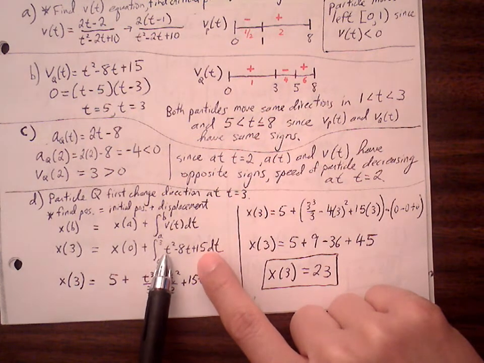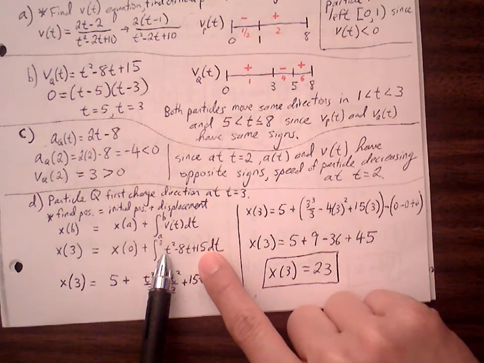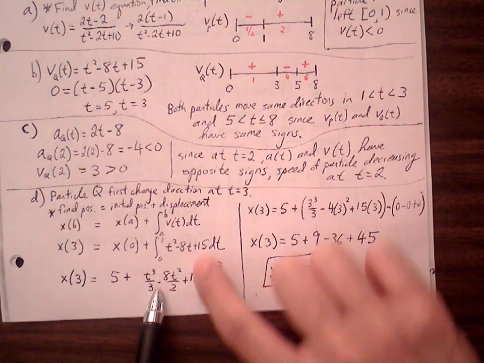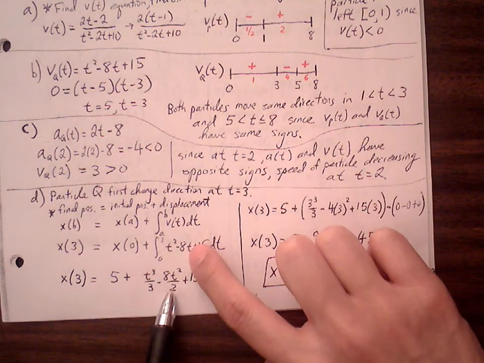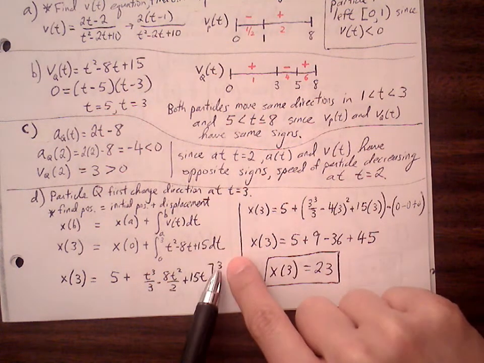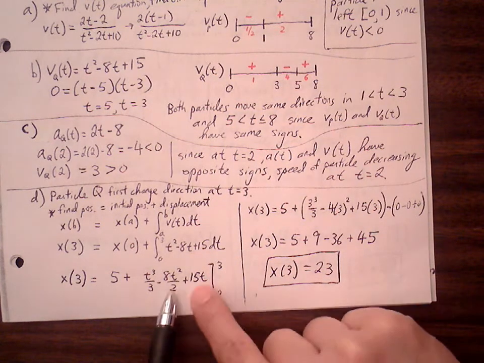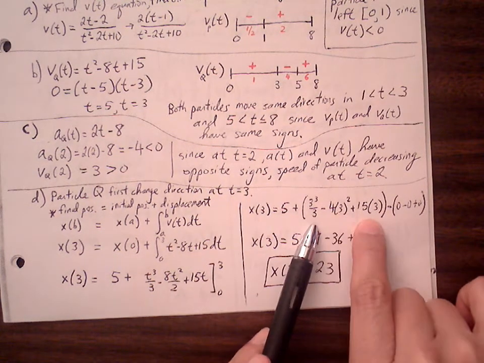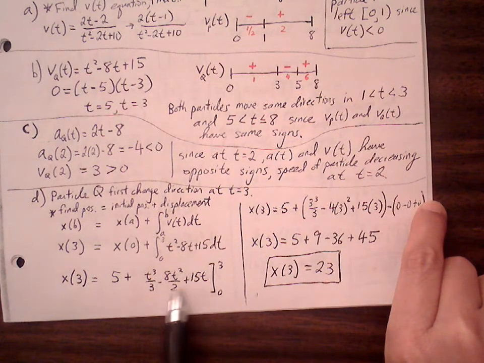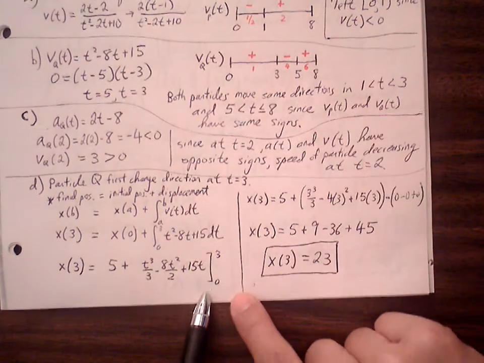Make sure that we anti-differentiate first. So we go through power rule. T squared becomes t cubed over 3. 8t becomes 8t squared over 2. 15 becomes 15t. Half bracket to indicate that we're ready for our bounds. Upper bound gets plugged in first, so 3 gets plugged into all the t values. Minus parentheses, the 0. And 0 is going to take out all the terms. Again, be careful with 0.